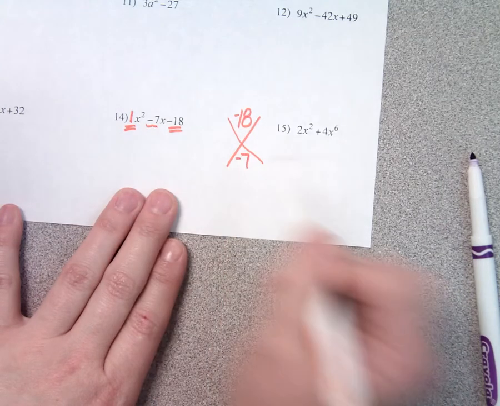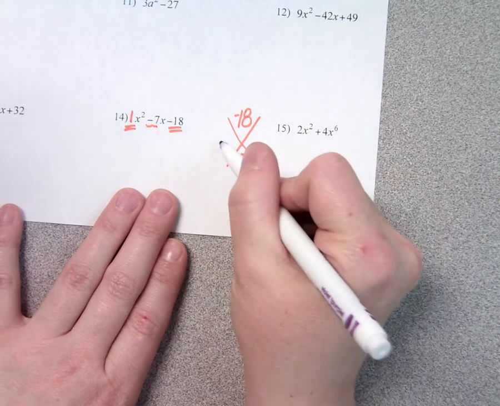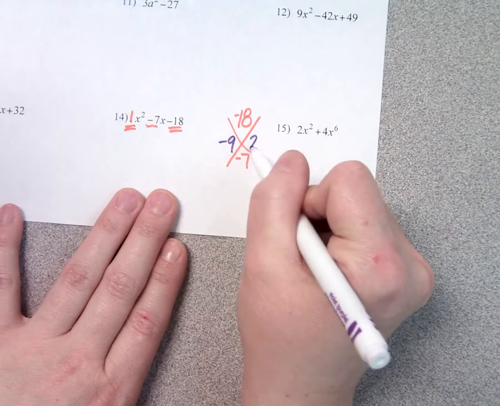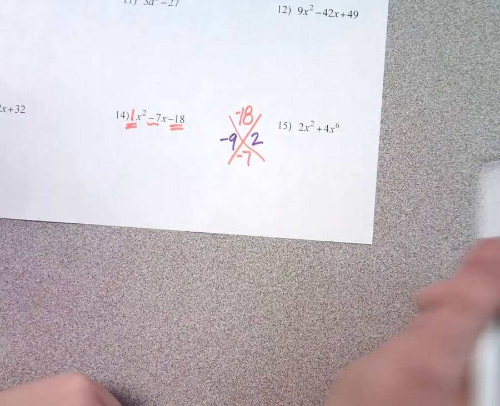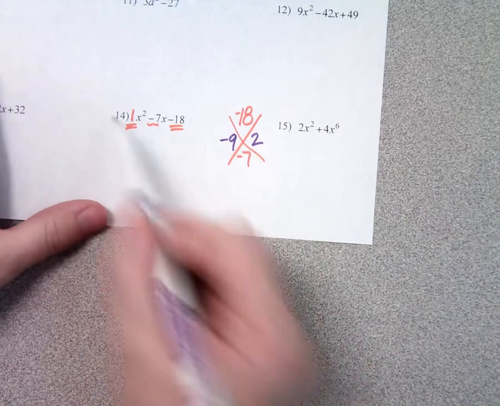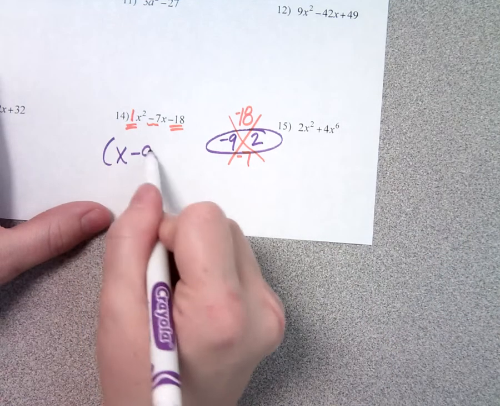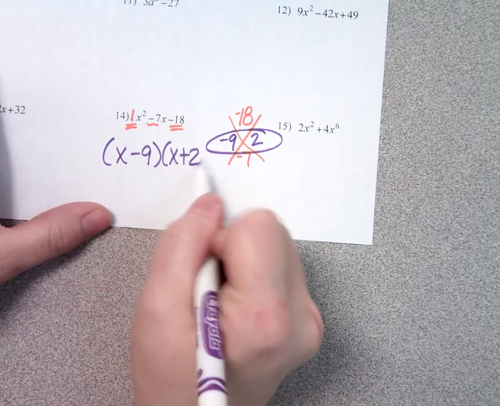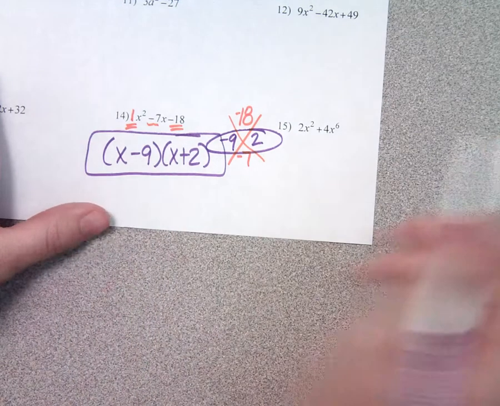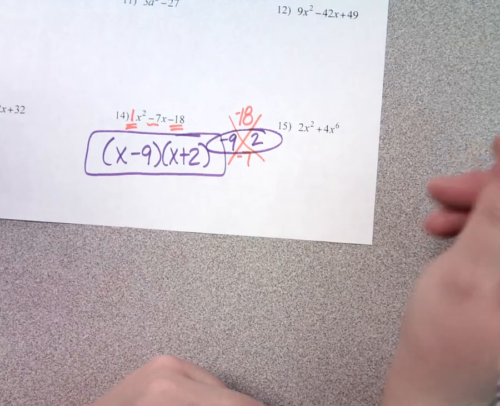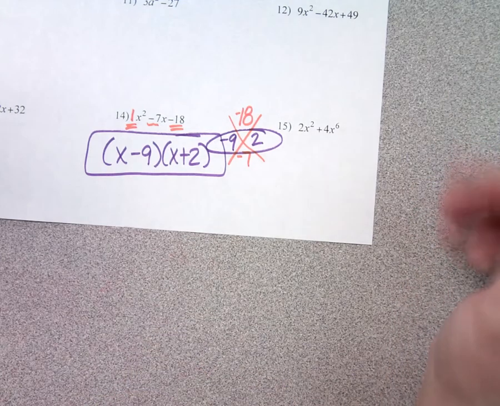Negative 7. Oh yeah, that's the same as the other one, right? Negative 9, positive 2. Can I do the shortcut or the long way? Totally, shortcut because of the 1 in front. So I would write x minus 9, and it's plus 2. You're going to find that the shortcut is really nice. Difference of squares, really nice.